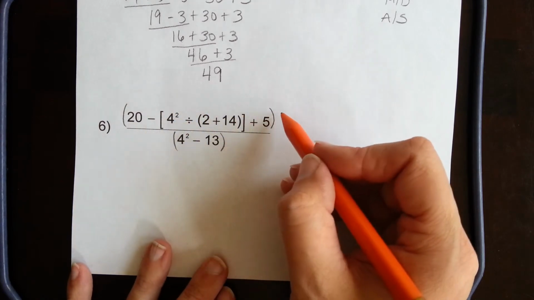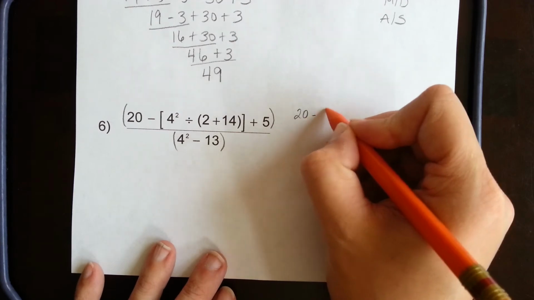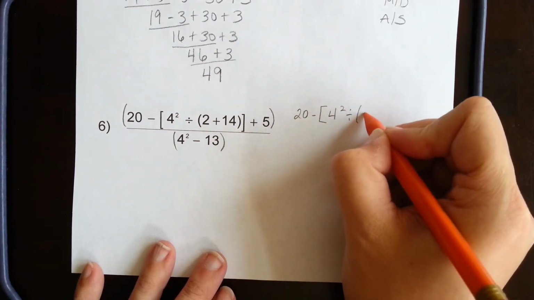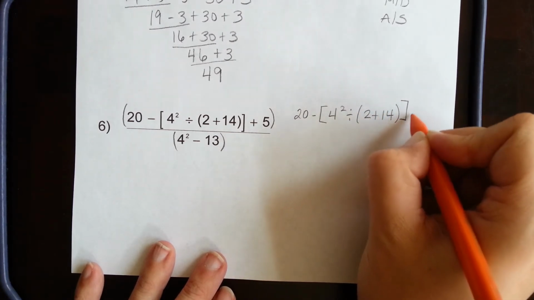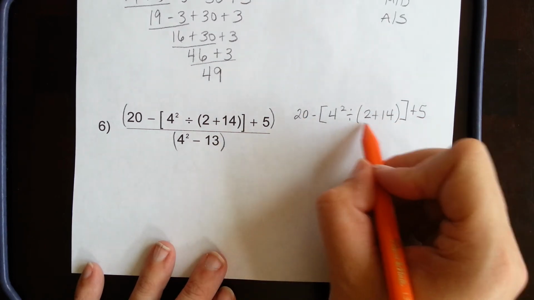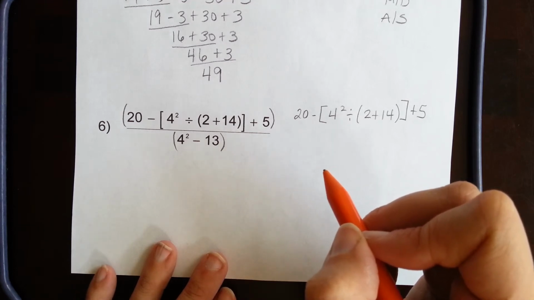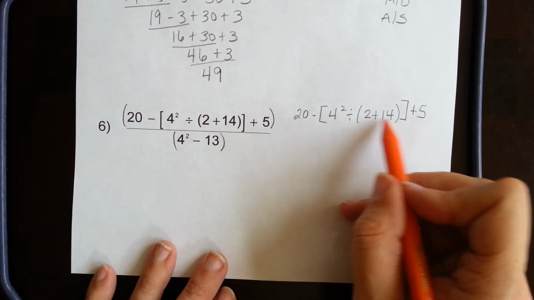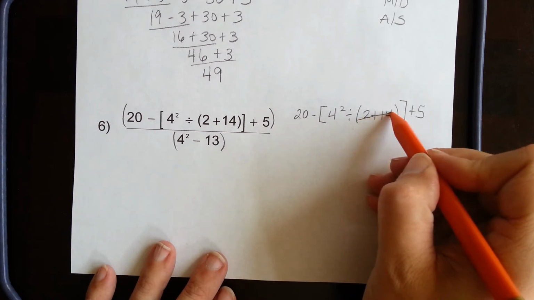So let's simplify the top first. I'm going to bring it over here as a separate problem. These brackets that you see are just another set of parentheses, but it helps us distinguish which set goes together. So these two work together and these two work together for our multiplication. Alright, so first we need to tackle what's in parentheses. So here's the most inner parentheses. So 2 plus 14 would give us 16.